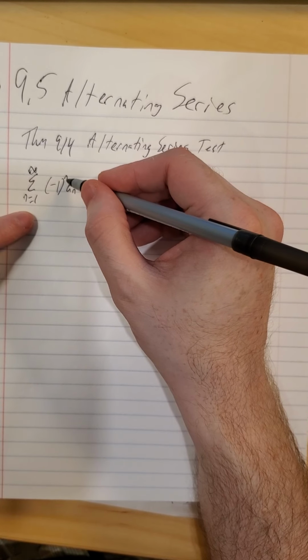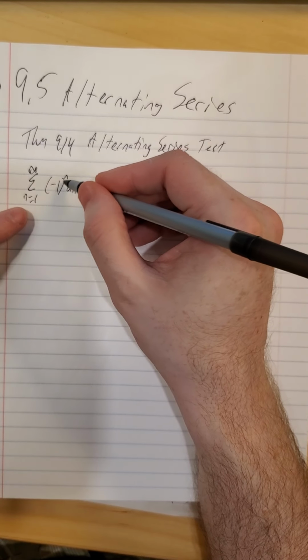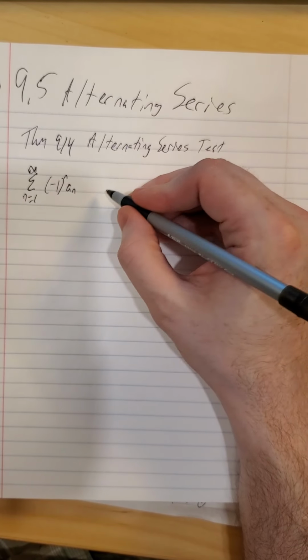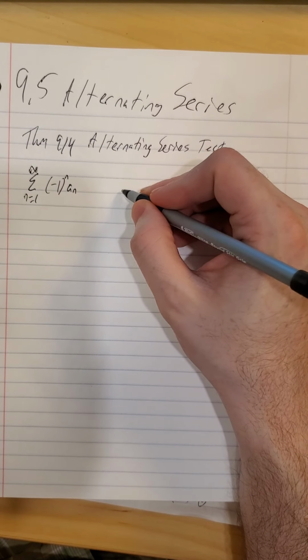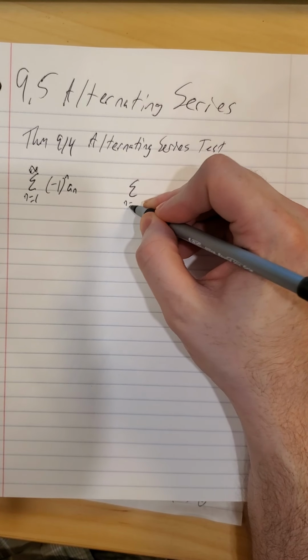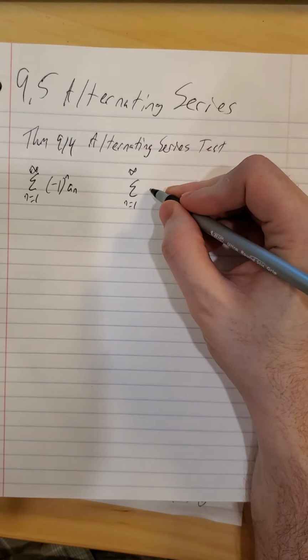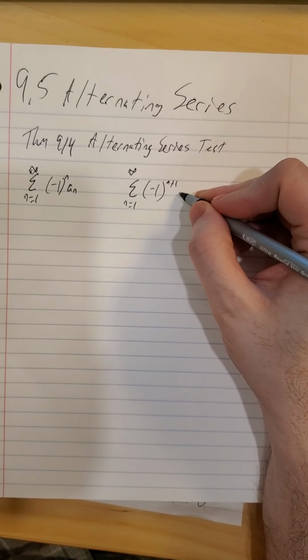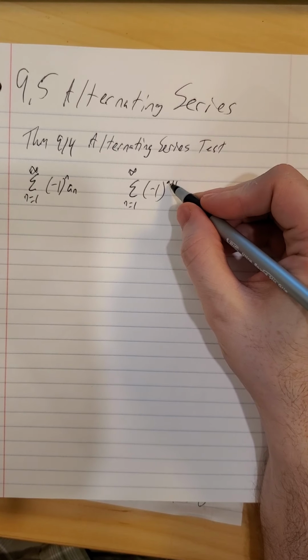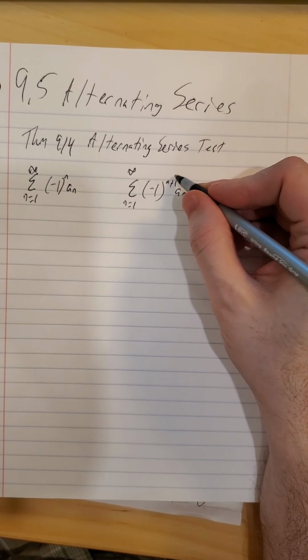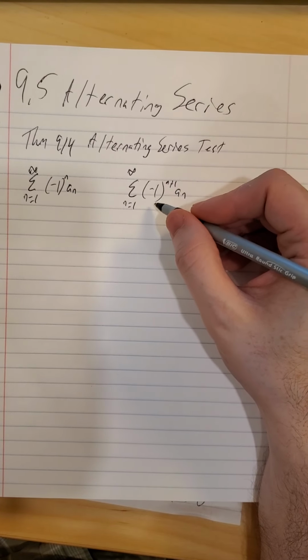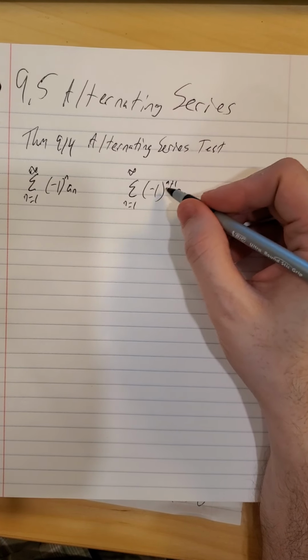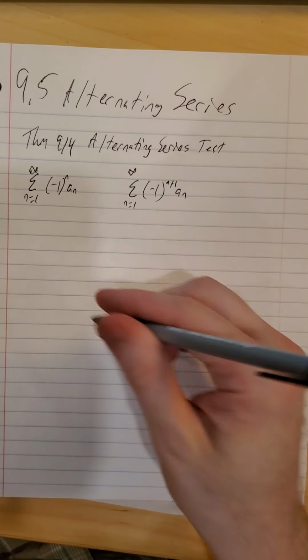So if n is 1, we have a negative, n is 3, we have a negative, etc. Or we can have the other case where the evens are negative. So if n is 2, we have -1 cubed, which is -1. If n is 8, 8 and 1, 9, -1 to the 9th is a negative, etc.